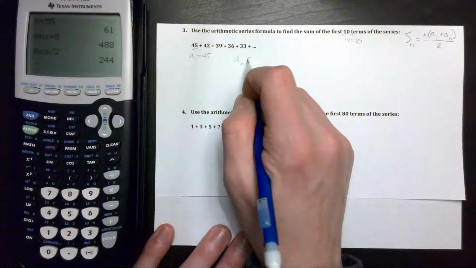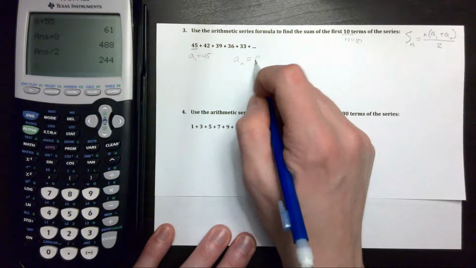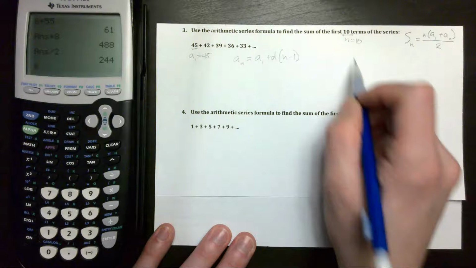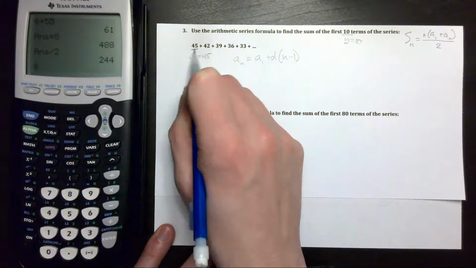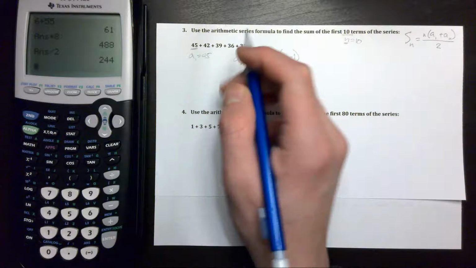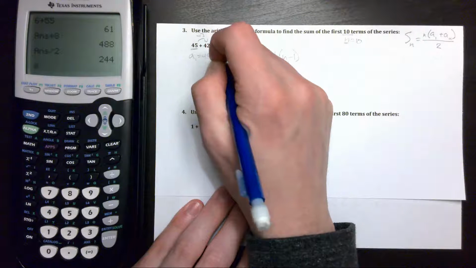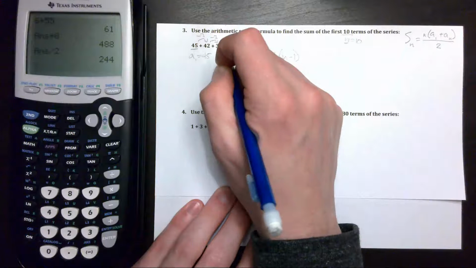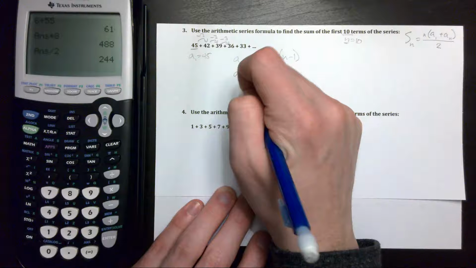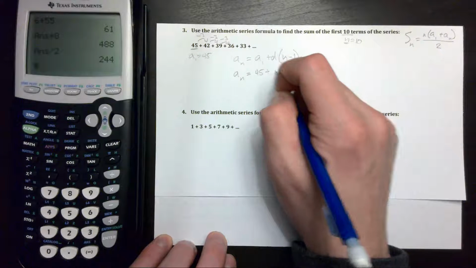So what we need to do is write a sequence formula for it and use n, a1, and what I find for the common difference to write my formula. So common difference is negative 3 because we're subtracting 3 each step or adding negative 3 each step. So an equals 45 plus negative 3 times 10 minus 1.